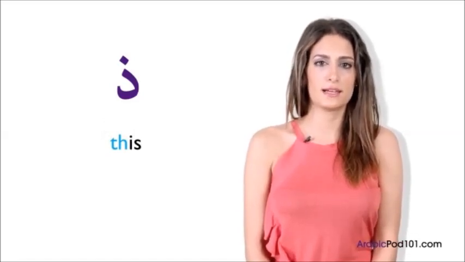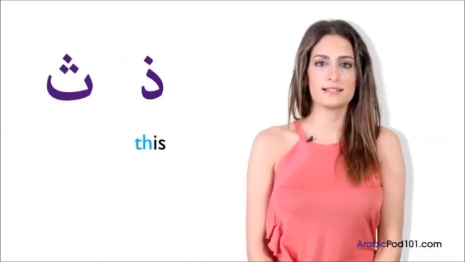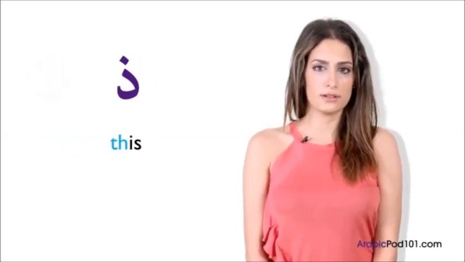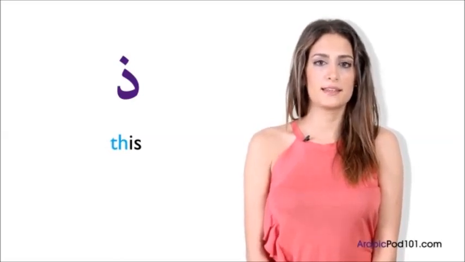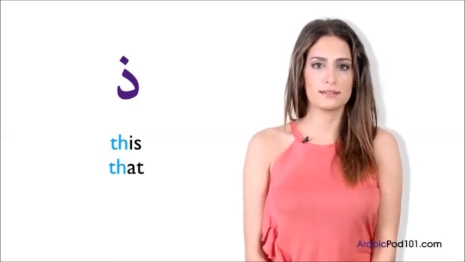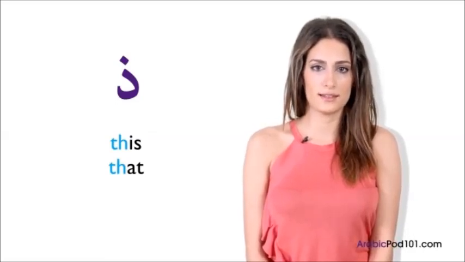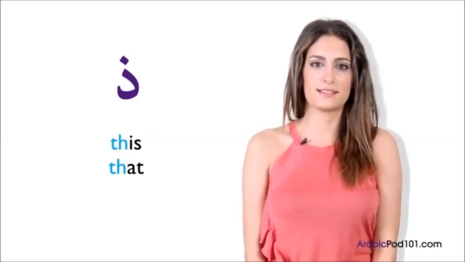Do you remember that we learned another letter corresponding to the English th sound? It was tha, and it's pronounced as a silent th, as in thief. This letter's pronunciation is a voiced sound, the, as in this or that. It's pronounced with the tongue between the upper and the lower teeth. It's quite easy to pronounce.